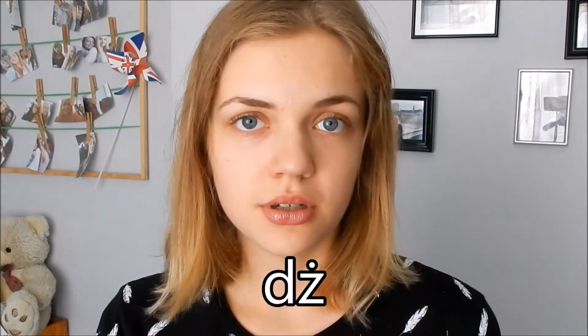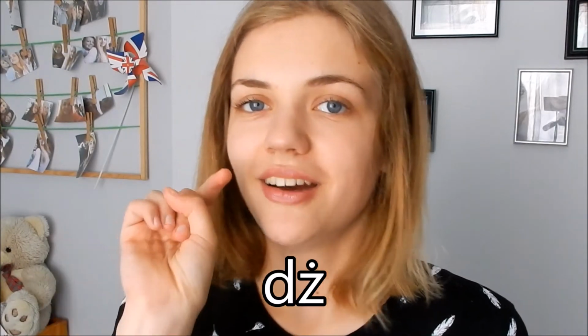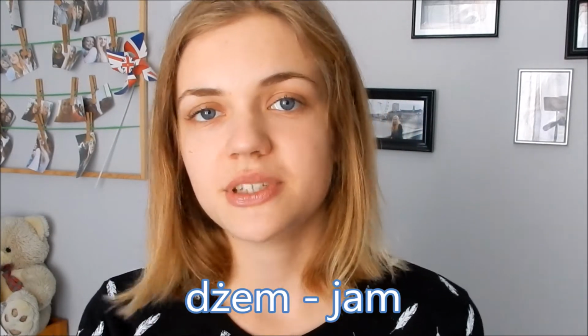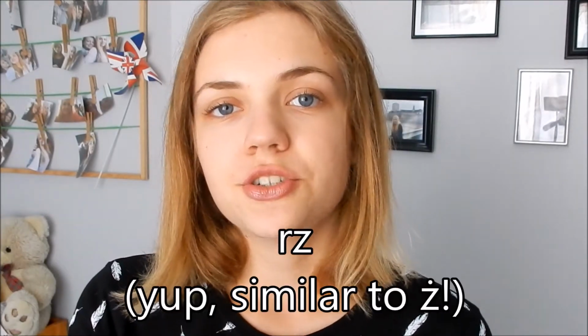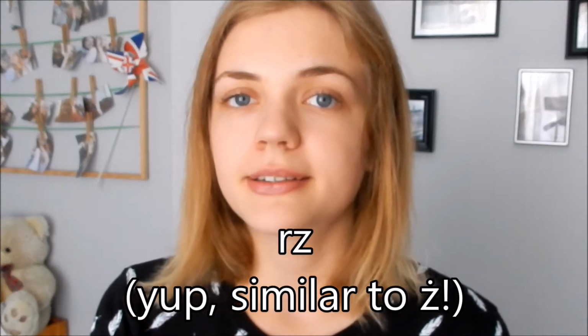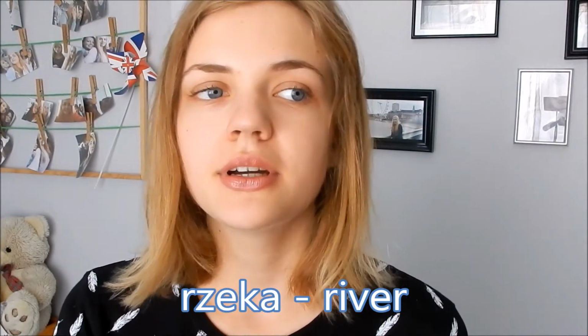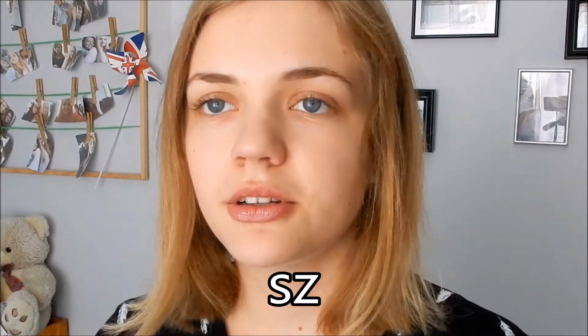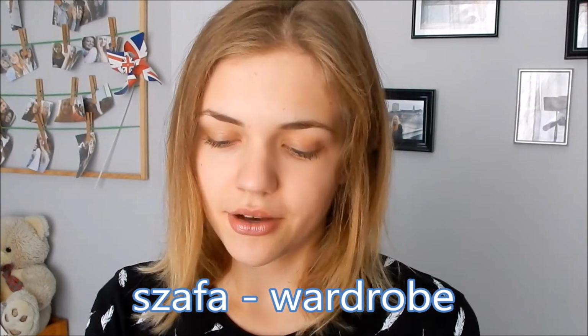Then we have Dż, which is D and Z with that other accent, with the dot over it. Dż, in the word dżem, for example, which means a jam, pretty much. Then we have Ż, which is R-Z, Rz. For example, rzeka, which means a river. And then we have Sz, which is very similar to Rz, but it's Sz, which is S-Z, and it appears in the word, let me cheat a bit, szafa, which means a wardrobe.